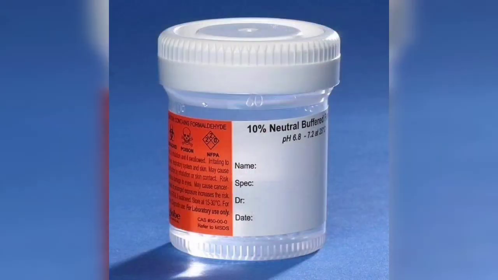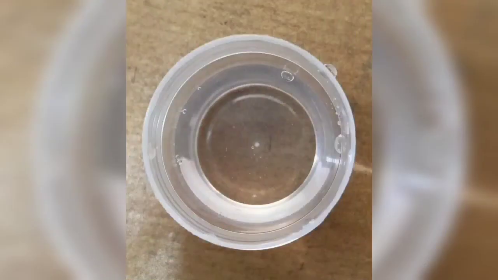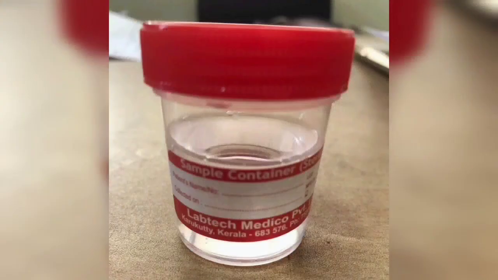Then immerse it into the fixative. Normally we use 10% formalin. This fixative should be taken in a wide mouth clear bottle. The tissue has to be completely immersed into the fixative. The volume of the fixative should be 10 to 25 times the volume of the tissue. And close the lid of the bottle and seal it immediately so that the formalin does not spill over during transportation.